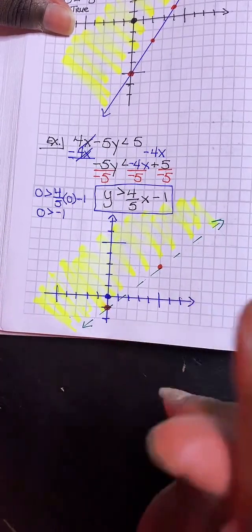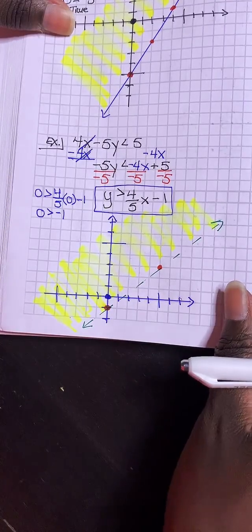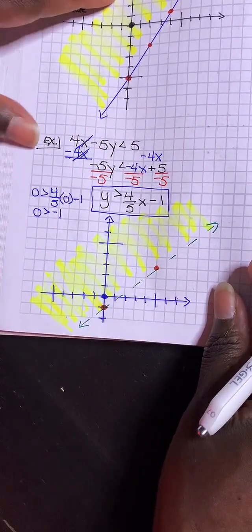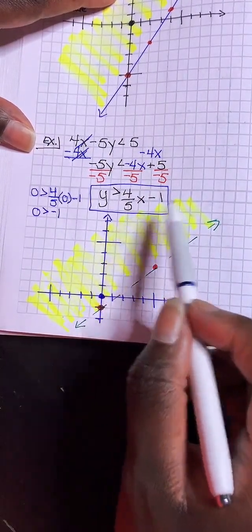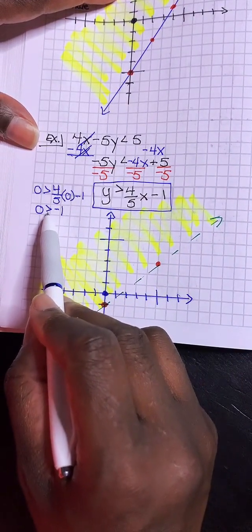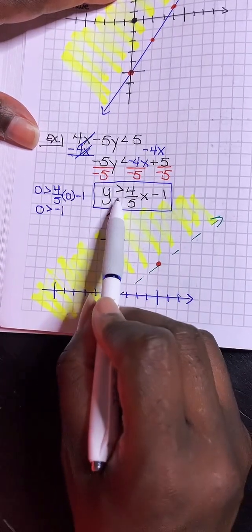Now, if I didn't flip that sign, so let's say I go to basically plug in 0, 0. It would say that 0 is less than -1 if I didn't flip the sign.